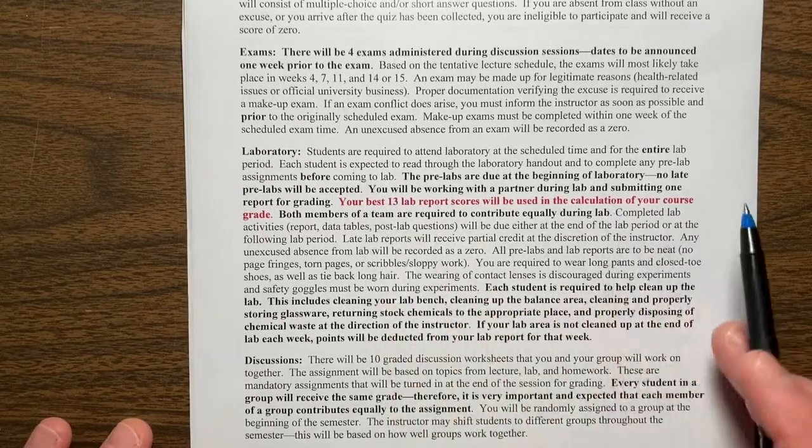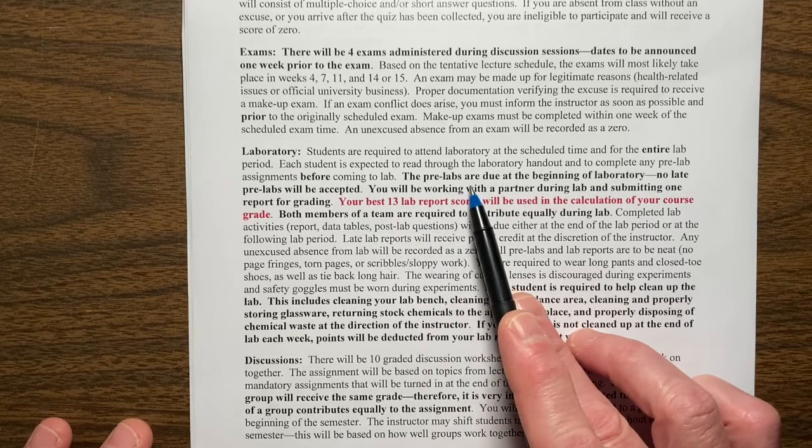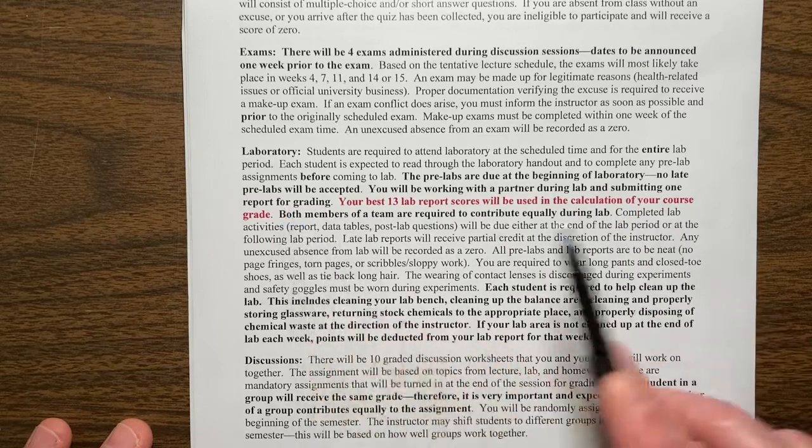Laboratory is a big part of the class. You're going to work with a partner. There are many pre-labs to these lab reports I've chosen, so make sure that you hand those in as soon as you walk in the lab. No late pre-labs will be accepted.